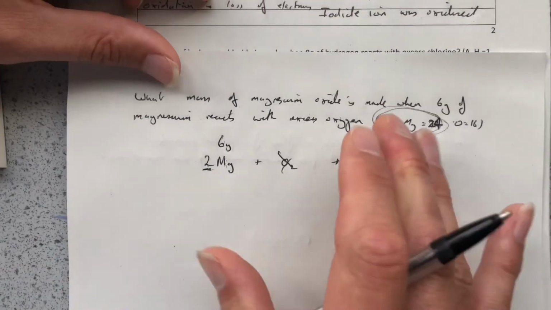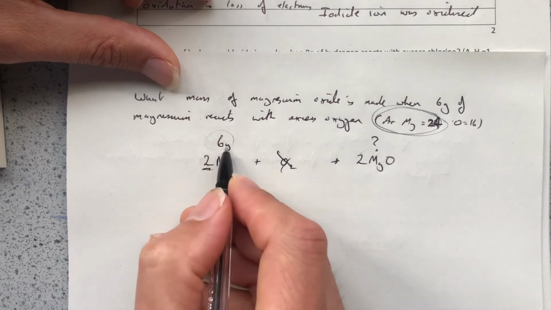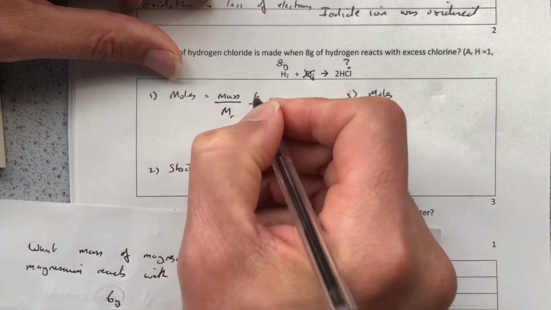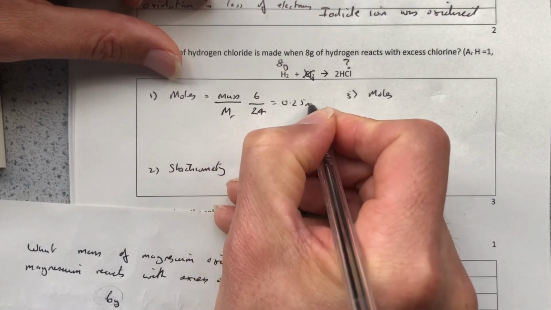Now in the question, the mass is 6. We know it's a mass because it's got a unit after it. So moles equals mass, that's going to be 6 divided by 24, in that case 0.25 moles.